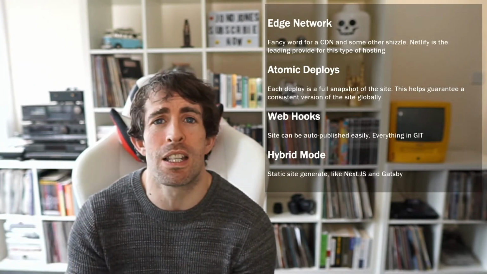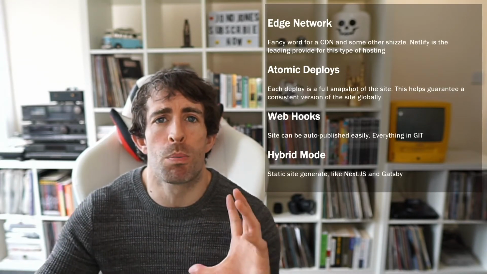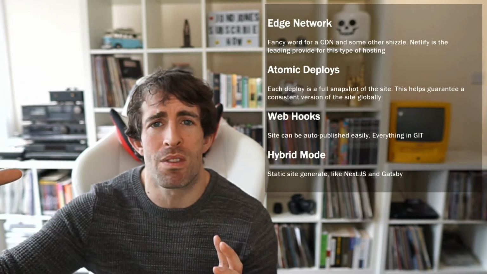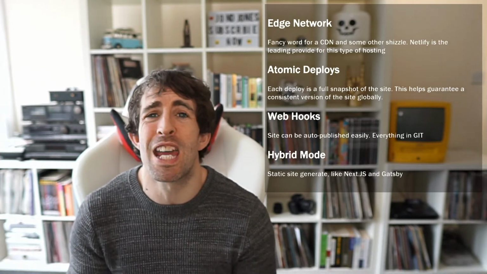This is a really nice thing that you don't get in traditional server-side websites. Because in a traditional server-side website, you've got multiple things. Say you've got dynamic content from a CMS, you have code running in different branches in different states. So you don't really have this atomic deploys. So this is a really, really nice, beneficial thing about using the JAMstack.